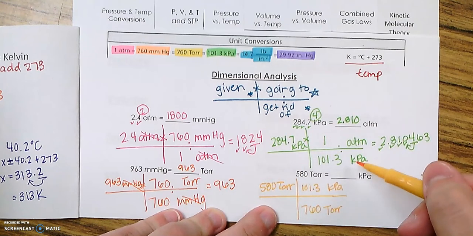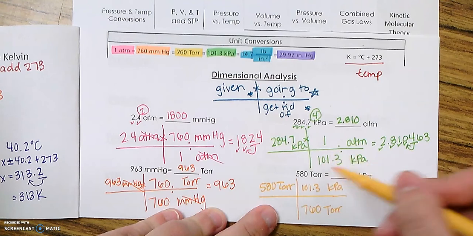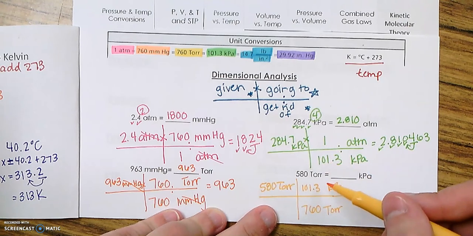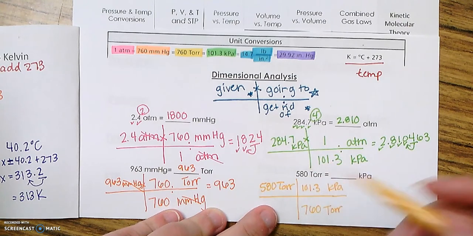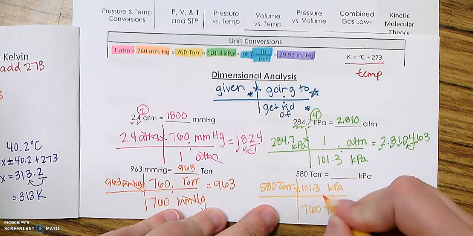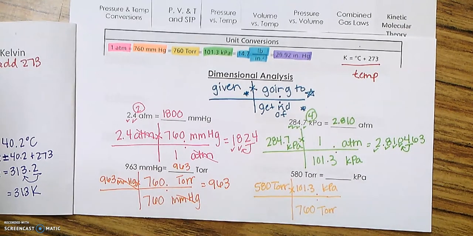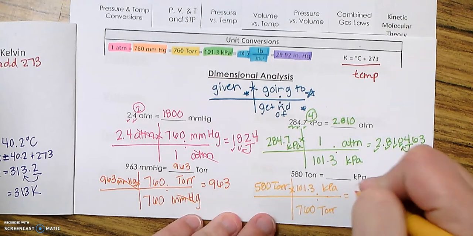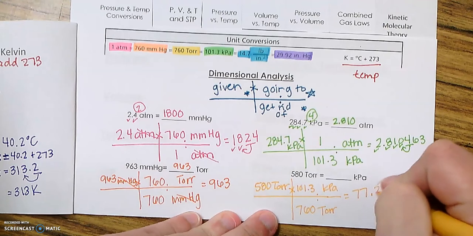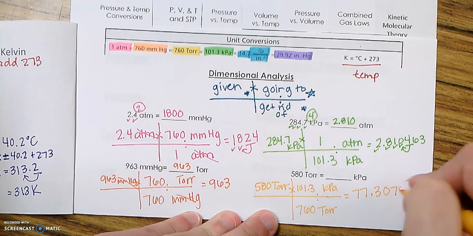Now notice when I was going from kPa, 101.3 was on the bottom. But now I'm going to kPa, so that 101.3 is on the top. I'm going to multiply across and divide down. Okay, so I'm left with 77.3078.